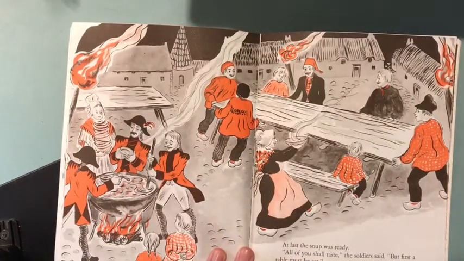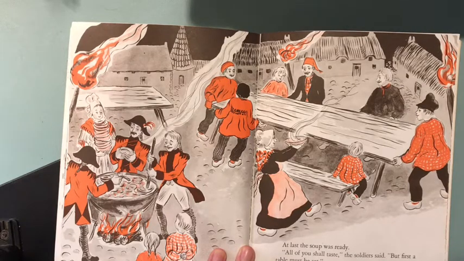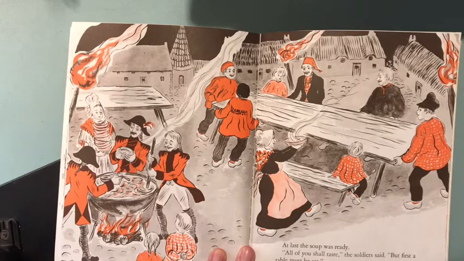At last the soup was ready. "All of you shall taste," the soldier said, "but first a table must be set." Great tables were placed in the square, and all around were lighted torches.